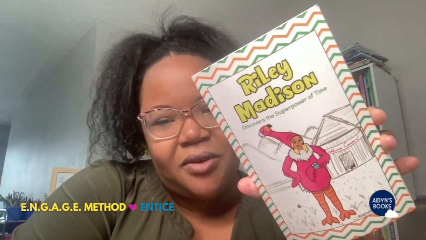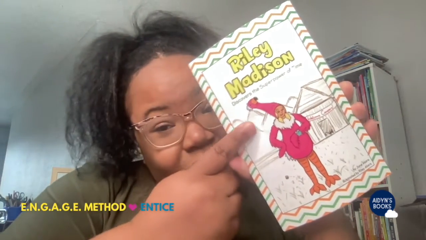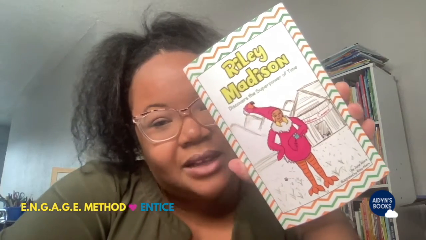Look at this crazy costume she's wearing. There are so many things that you can entice them with. The fun elements, the zigzags on the page. Why do you think she left this black and white in the back? Ask your child that. So much color everywhere else. Why is it just black and white in the back? If you had a costume, Aidyn, if you could wear an animal costume, would you pick a flamingo? What would you choose? Bring them into the story from the beginning.